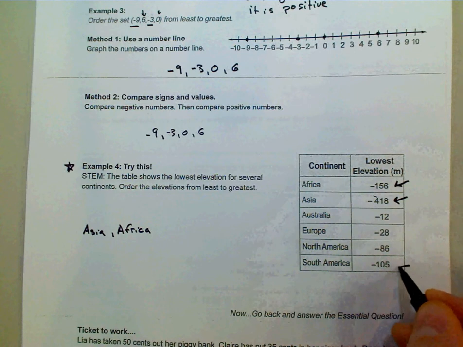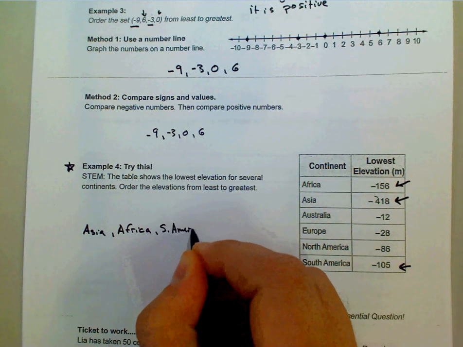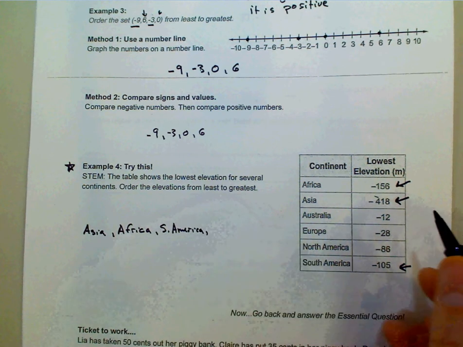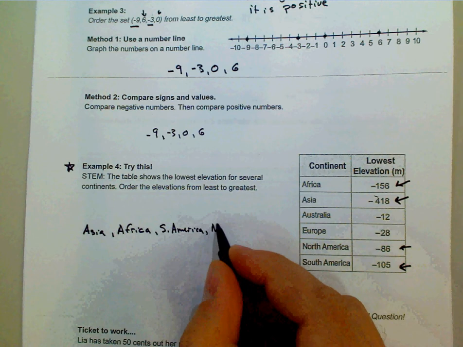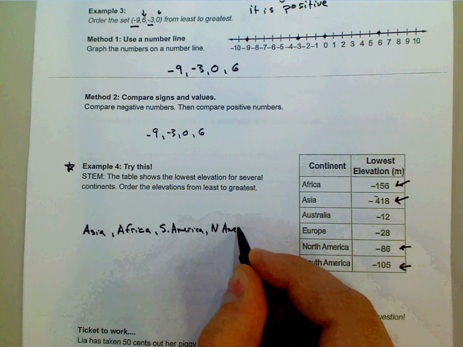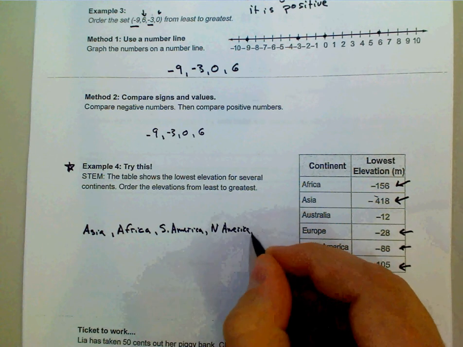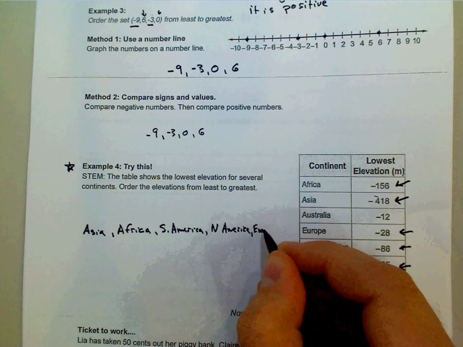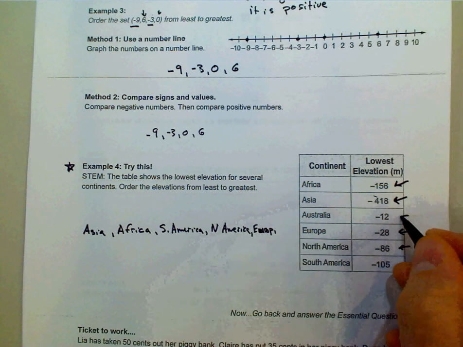Then negative 105, which is South America. Then I have negative 86, which is North America. Then Europe. Then Australia.